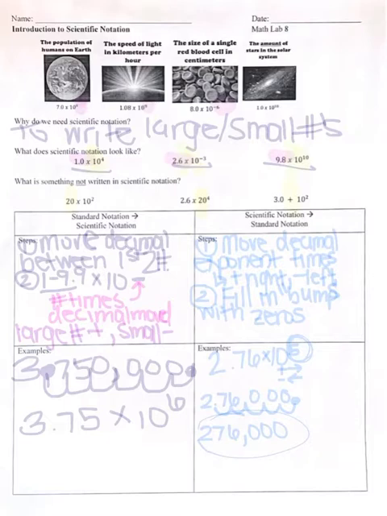All right, so today we're going to be working on scientific notation. Scientific notation is essentially a way we write really big or really small numbers. So something like the population of people on Earth, we write that as 7.0 times 10 to the 9th because it's a really big number. And we're going to talk about exactly what that times 10 to the 9th means.